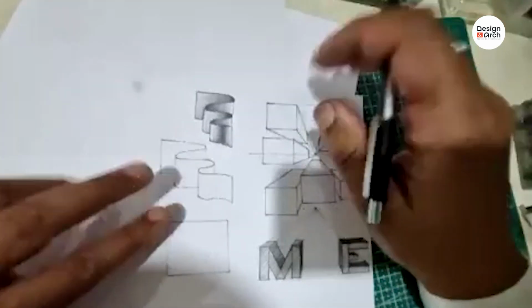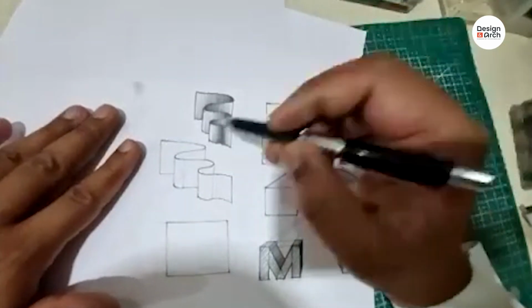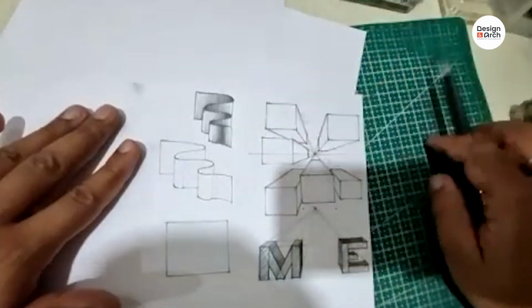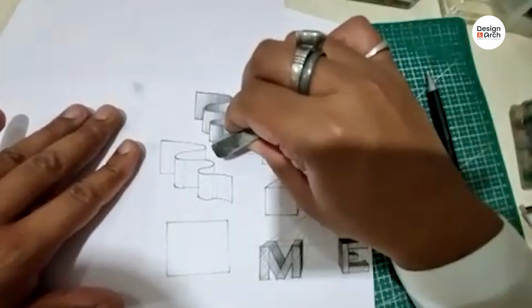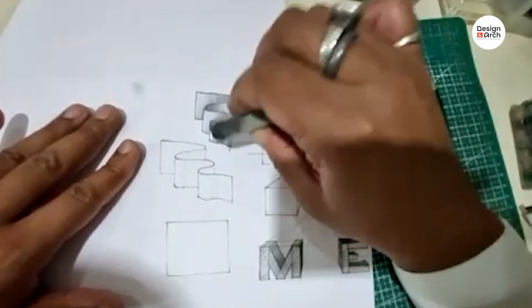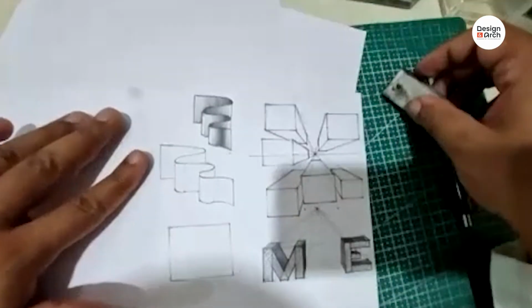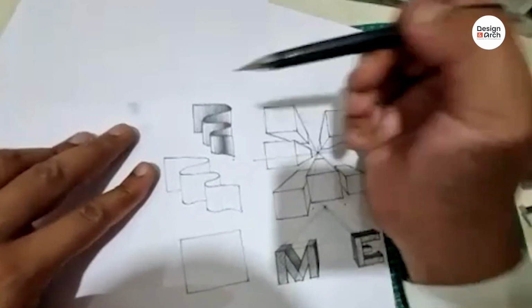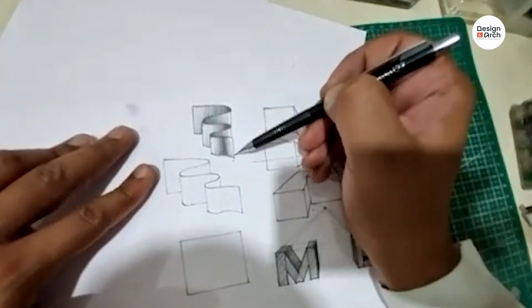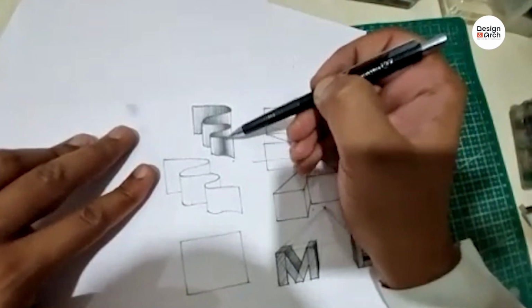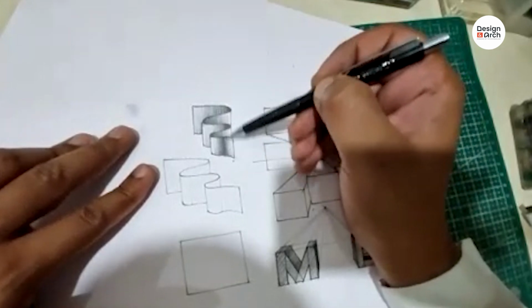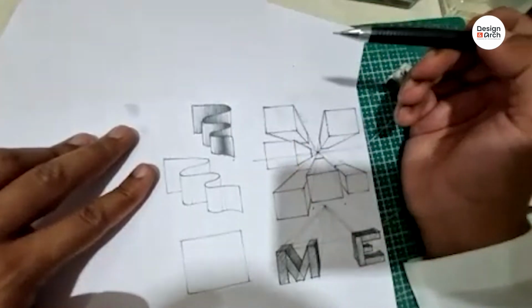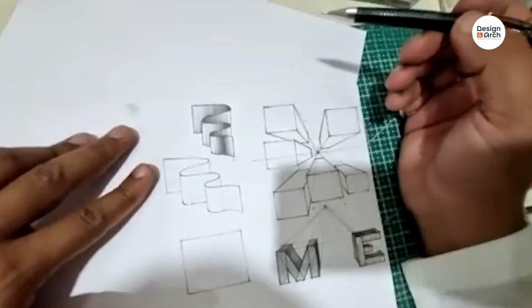And don't worry if it is going outside the line. Those you can erase. Whatever has gone outside, we can erase and make it neat. But you don't need to worry about that. Worry about the lines. If you have got a perpendicular line here, you will shade in the same line, in the same direction you have to do the shading. Then only it will come.